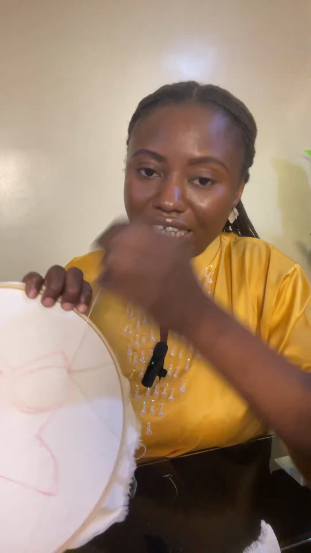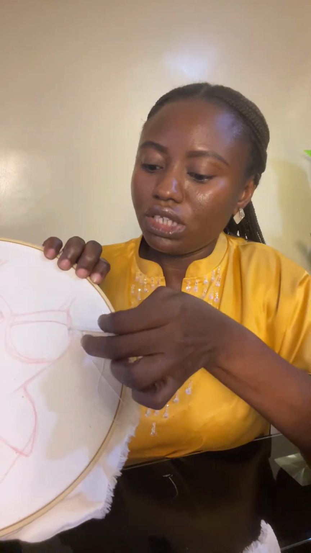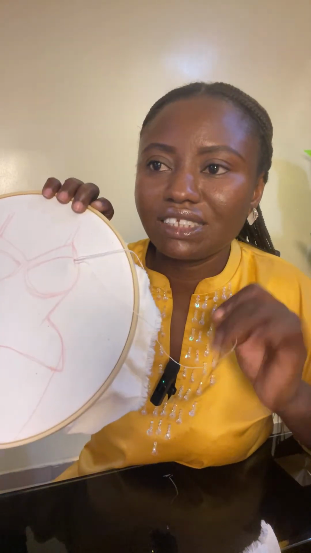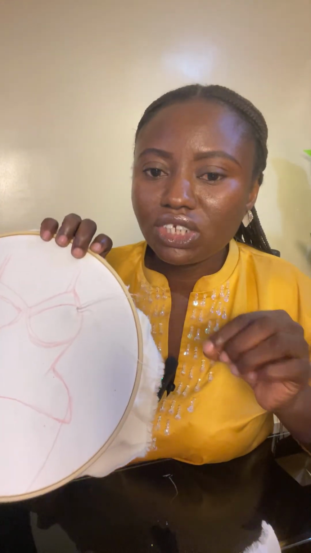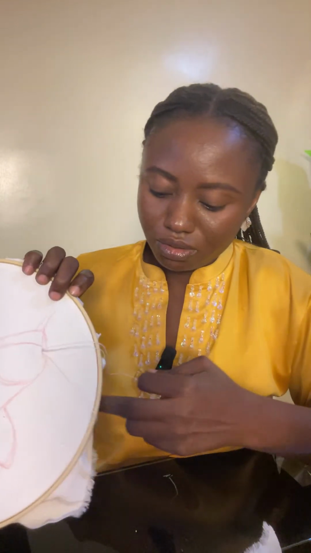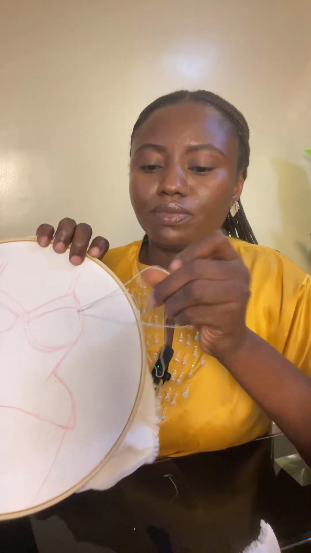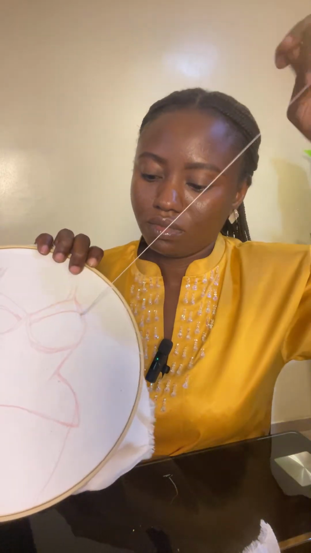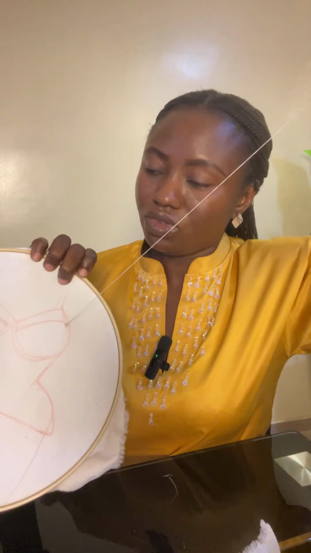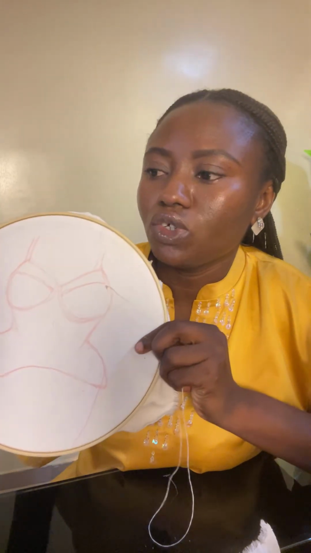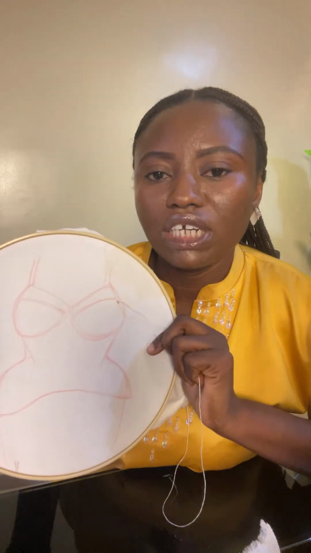Do that again. What we are doing is actually called a start stitch. This is the first stitch that we do to start the beadwork. Go inside of this loop. Okay, so this is your start. This way your thread is secured.